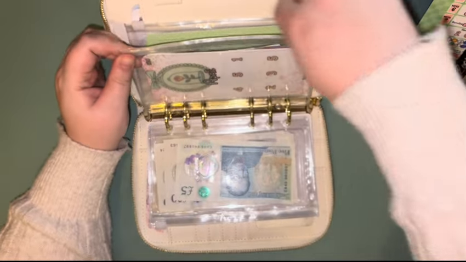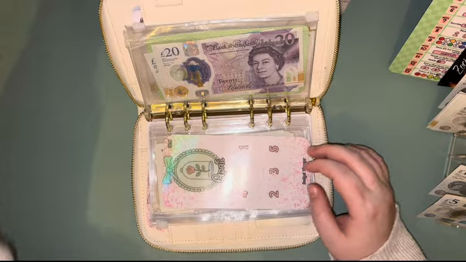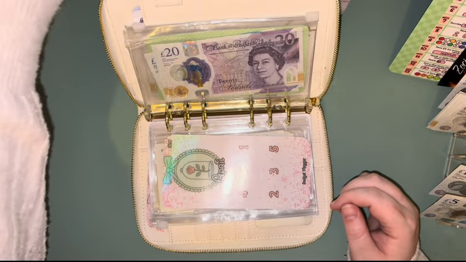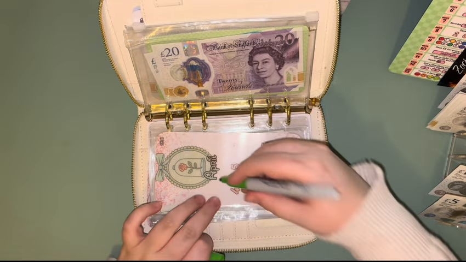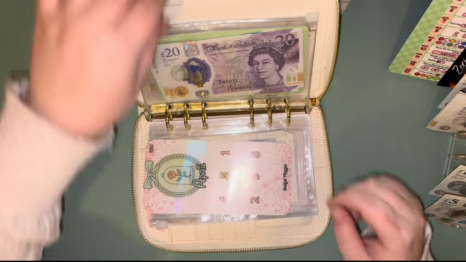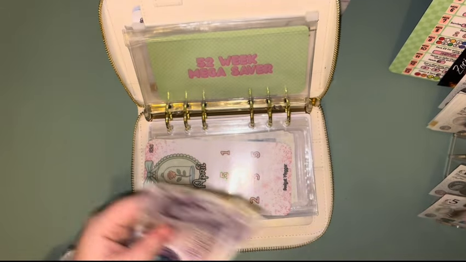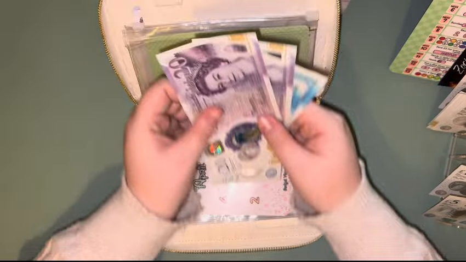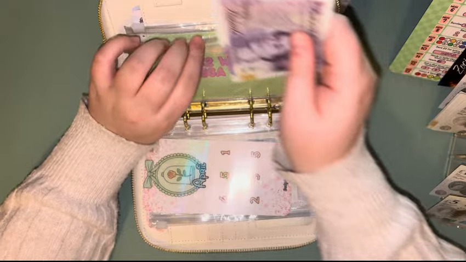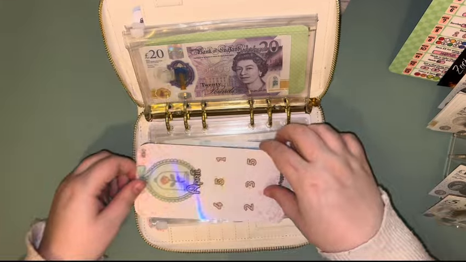Let's have a look actually. Let's do 5 into this one. Where's my green? Let's do green. So we'll just do this 5 in the middle. So in here we've now got 20, 40, 5 and 50. So that's coming on nicely.